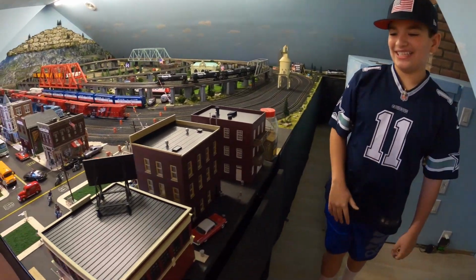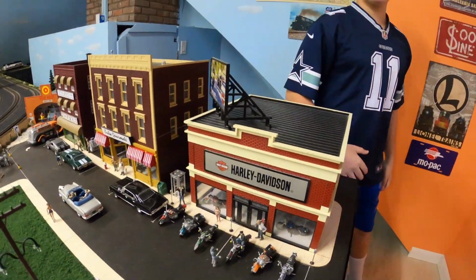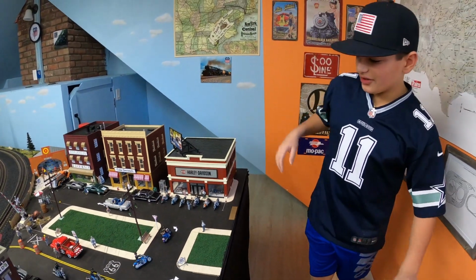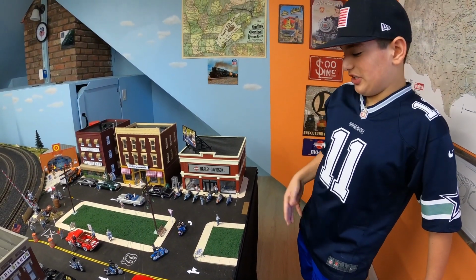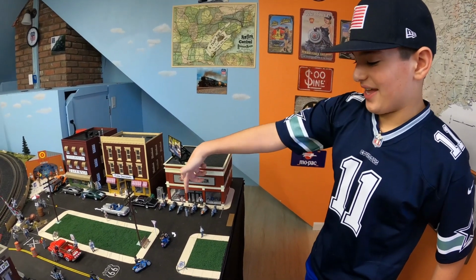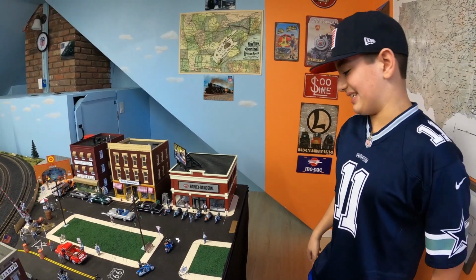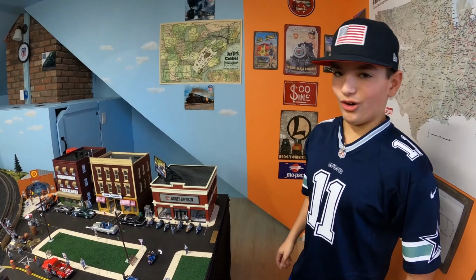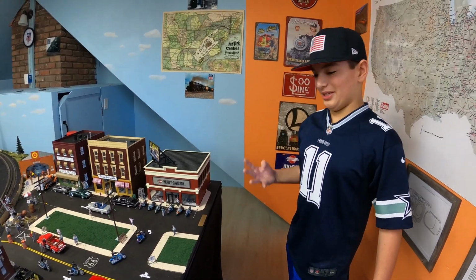The Harley Davidson factory. I love motorcycles, dirt bikes, that kind of stuff. And that's why it's probably my favorite. It just looks really cool. I like the way it's very well done. There's even kickstands holding the bike up. I didn't even realize that until now. And all different colors. I like Harley. It's pretty cool. That's probably why it's my 4th favorite.